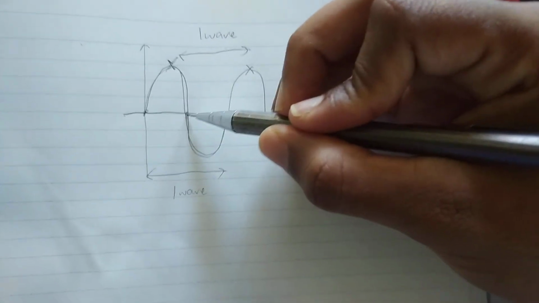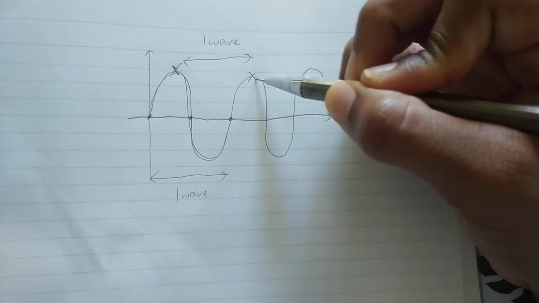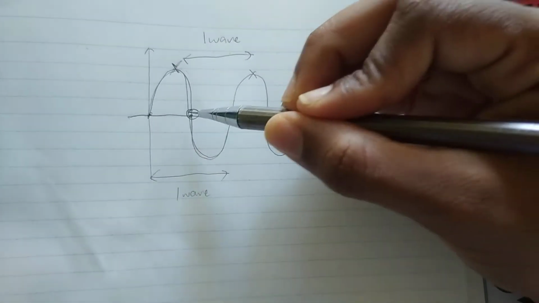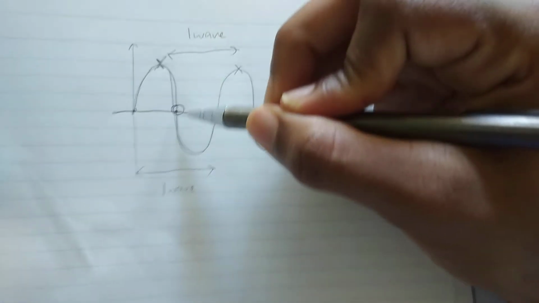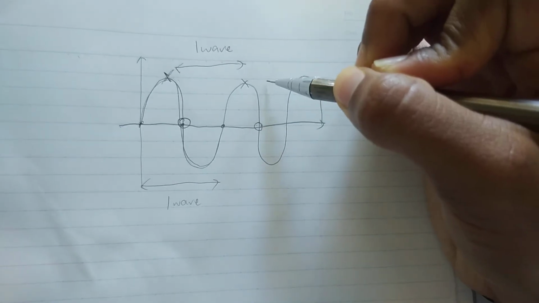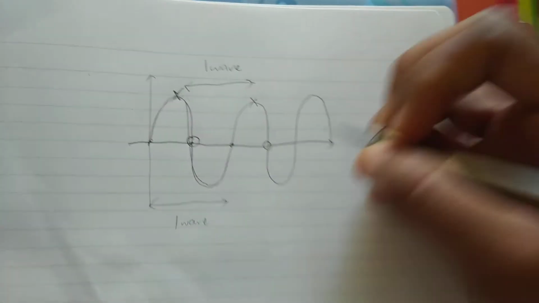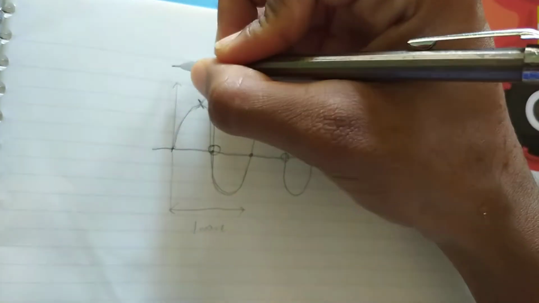If say I start here, then where does my endpoint go? I'll complete one whole cycle and come back here. This is also one full wave. As long as wherever you start, you go down and you come back to the original position, that is one wave. So the difference is how to find which is the period and which is the wavelength. That's where you have to see the graph.